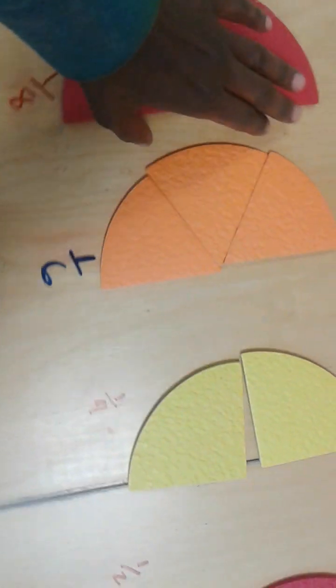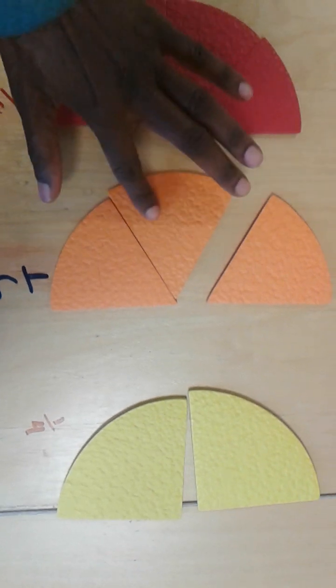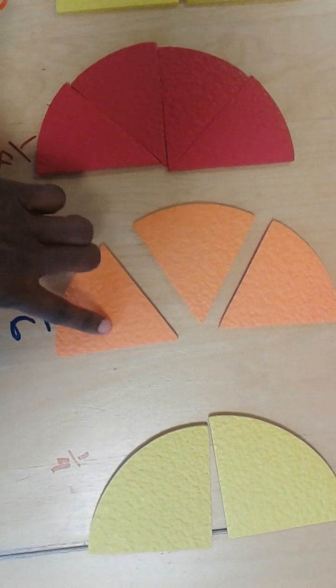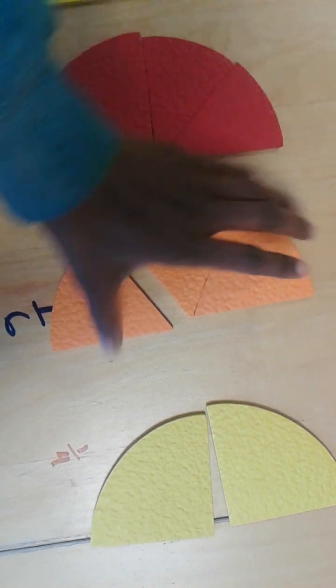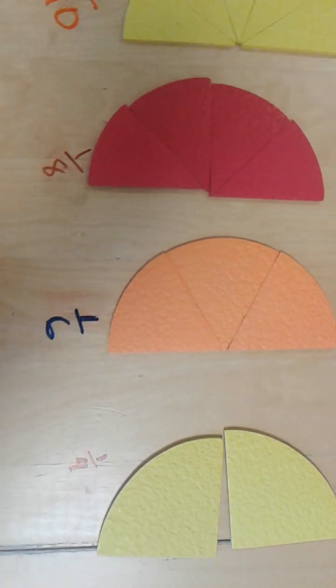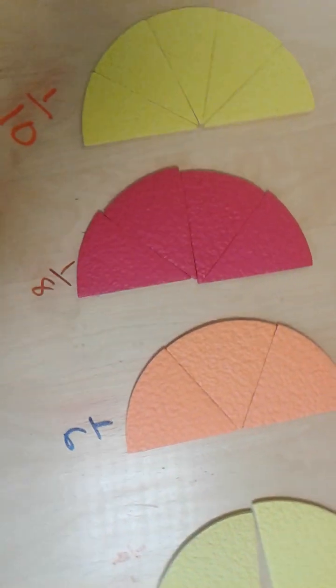Here we have half a pie, and it's divided into sixths. So there's 1/6, 2/6, 3/6. So you know that 3/6 is equal to a half.